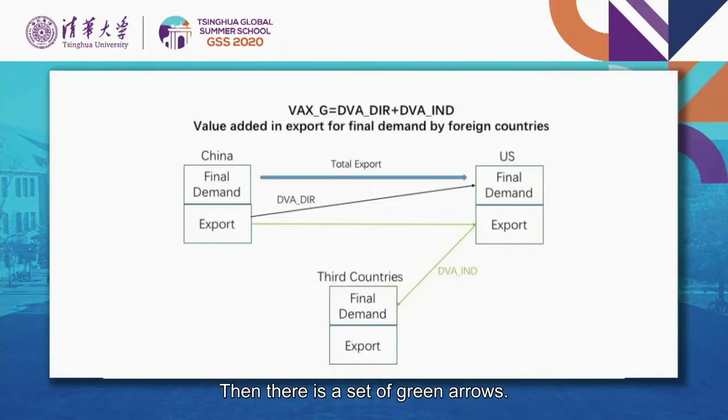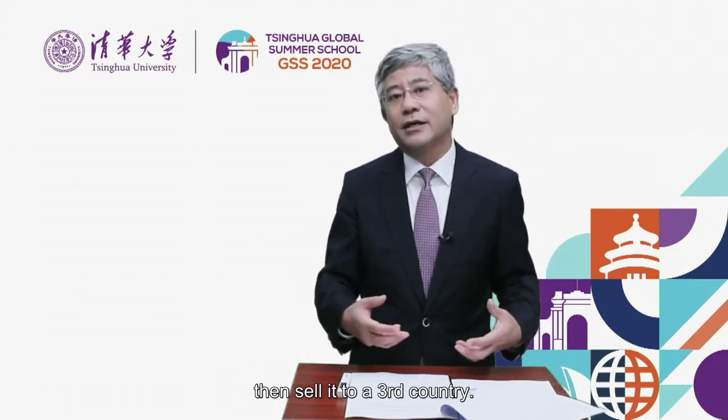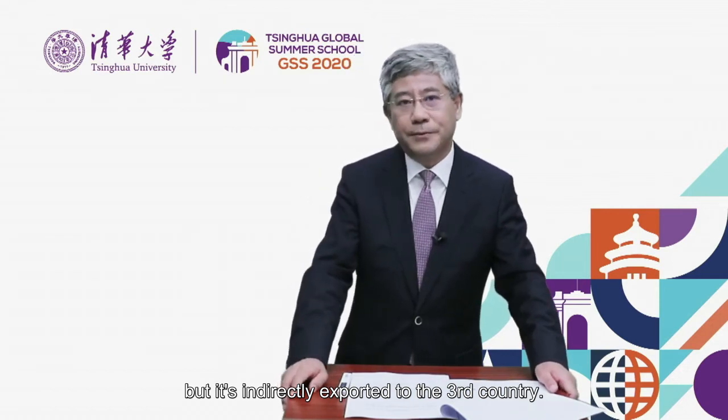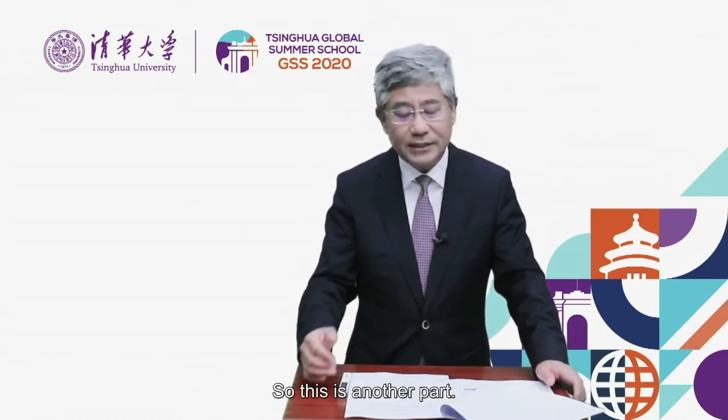Then there is a set of green arrows. Okay, it went from China to the US, then from the US to the third countries. What does it mean? China produces something, it's exported to the US, then the US uses it as an intermediate input, produces something else, then sells it to a third country. So in the US export to the third country, part of it is produced in China. So that part is Chinese export to the US, but it's not consumed in the US. So it doesn't affect the US that much. Okay, so we call this value added produced in China, but it's indirectly exported to the third country. So this is part of the export of China, but it's not consumed in the US. So this is another part, the second part.